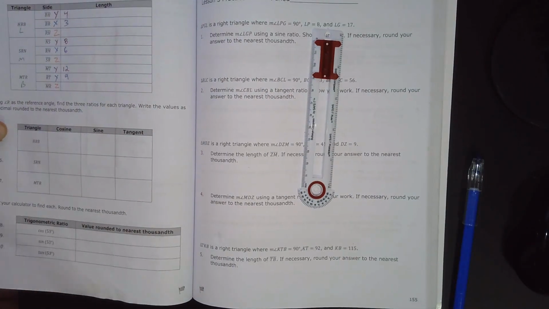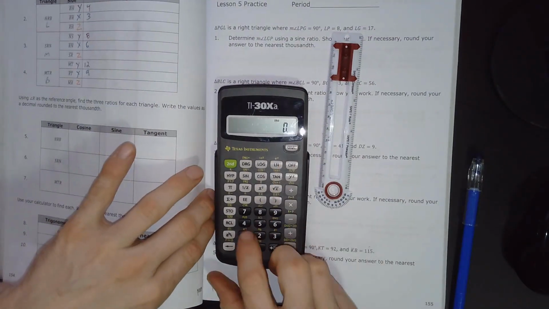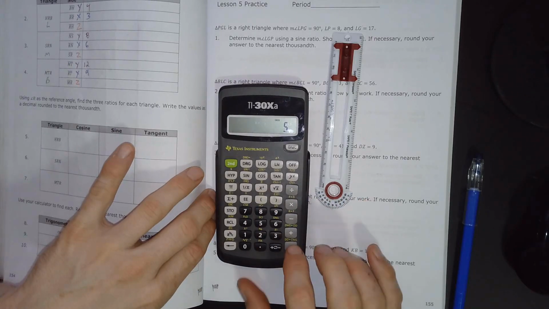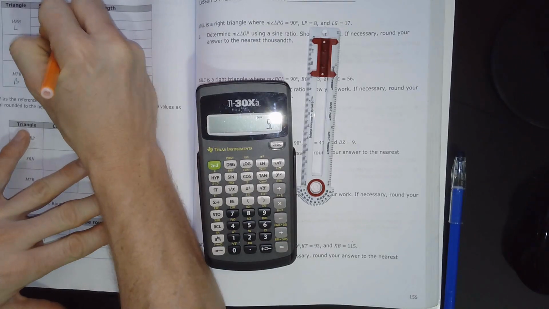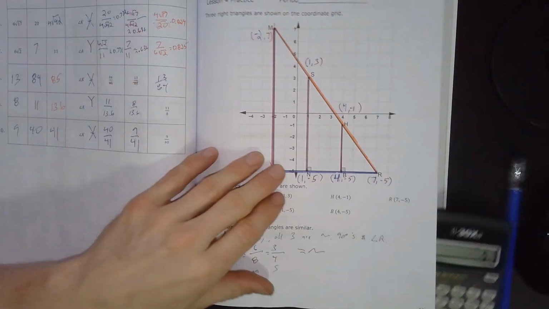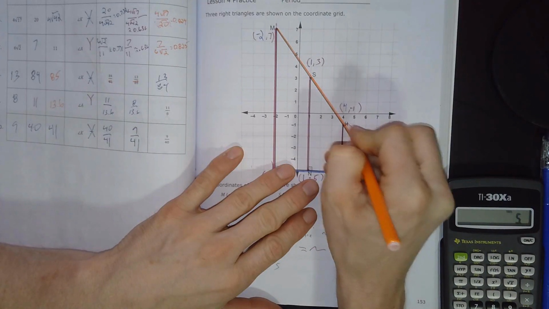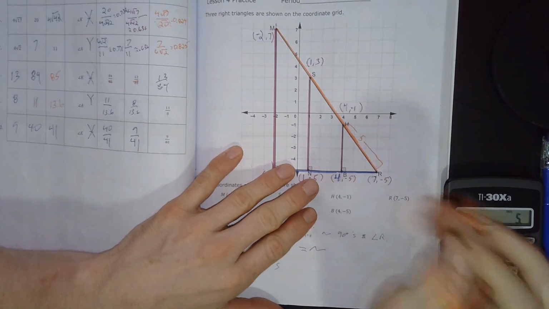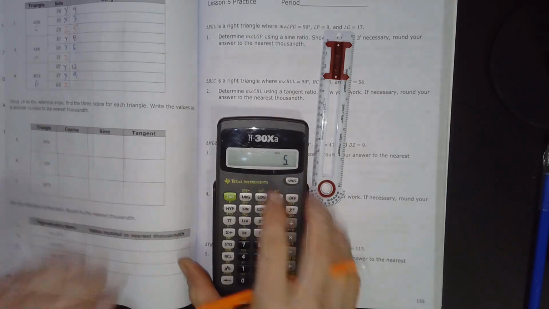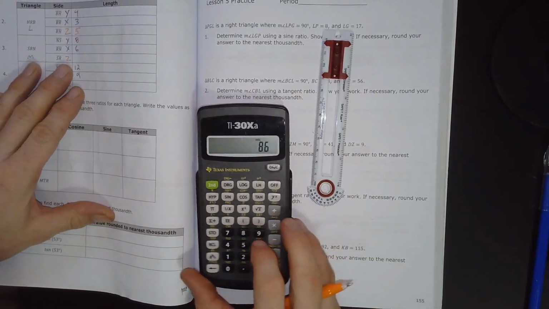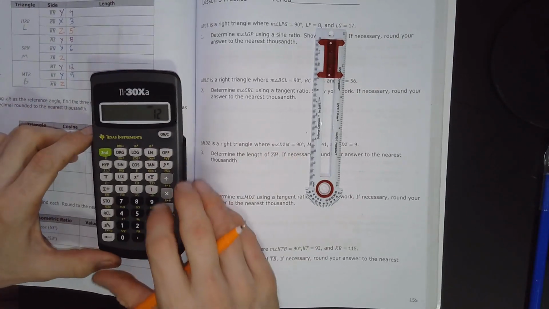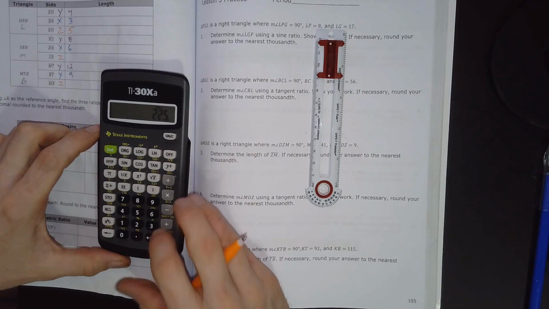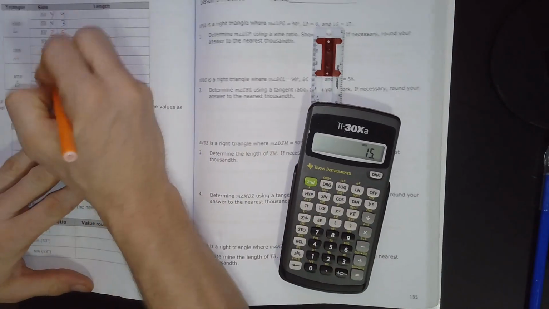Okay, so now I just got to figure out z for each one of these with Pythagorean's theorem. All right, so 4 squared plus 3 squared equals that. Take the square root of that. That means z is going to be equal 5 for the small one. I could just do the big one, get the whole thing. 12 squared plus 9 squared equals that. Take the square root of that. The whole thing's going to be equal to 15.